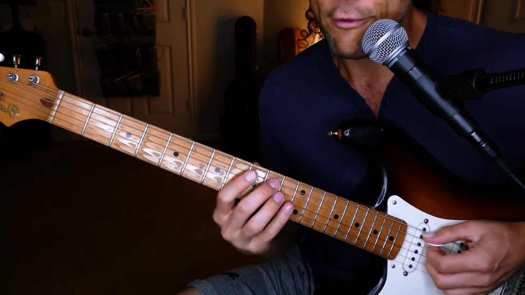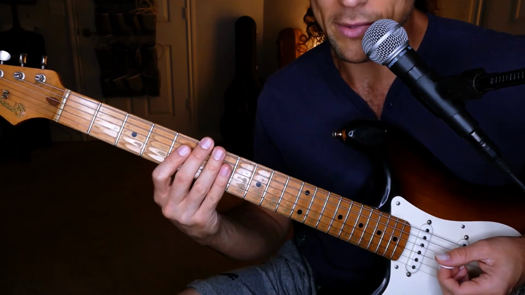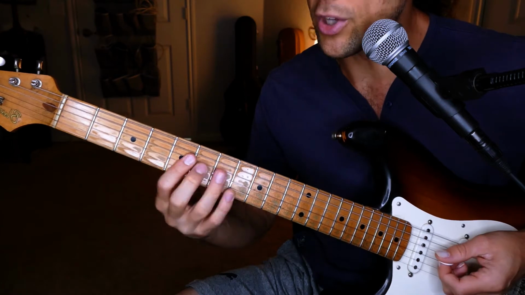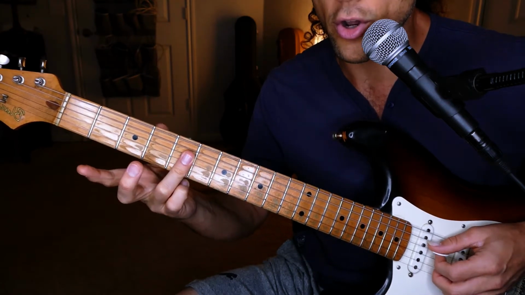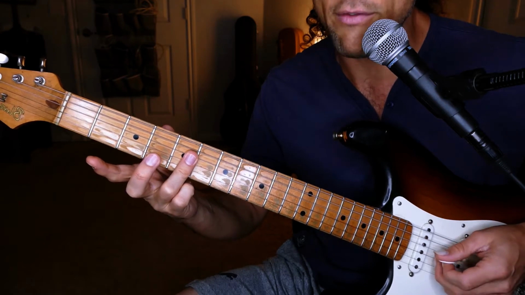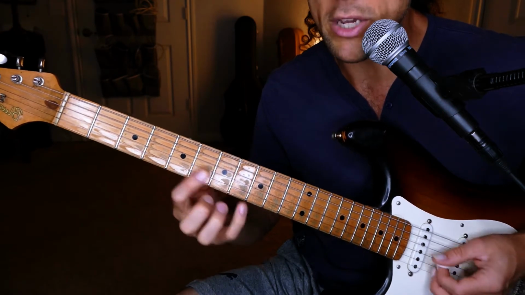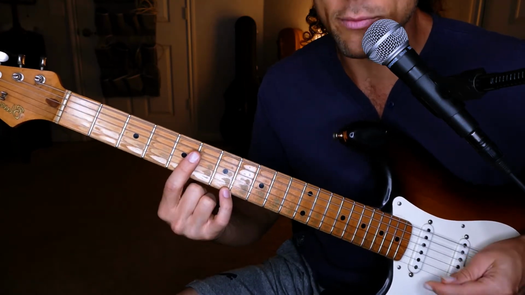What was the order? 5, 1, 3, 7, right? It's going to be the same thing right here. 5, 1, 3, 7. Really easy. That's kind of like the standard C major chord, but you're just playing the bar notes right here, the 5, 1, 3, the G, C, E, and then adding in this top B right there. That's very, very common chord, very kind of standard major 7 shape.